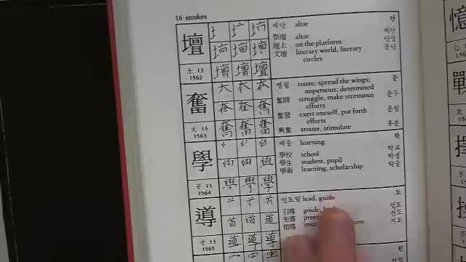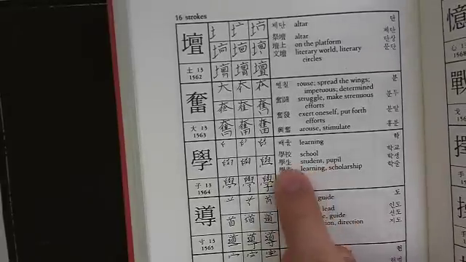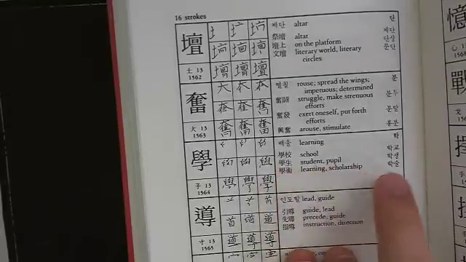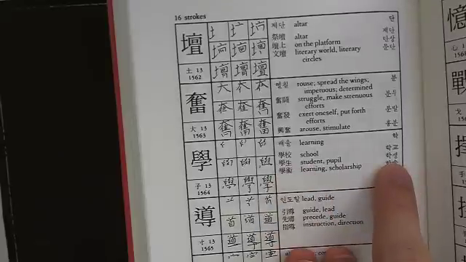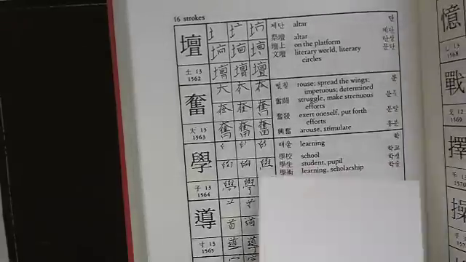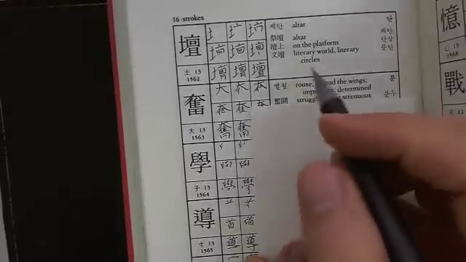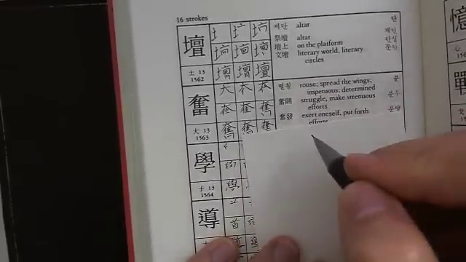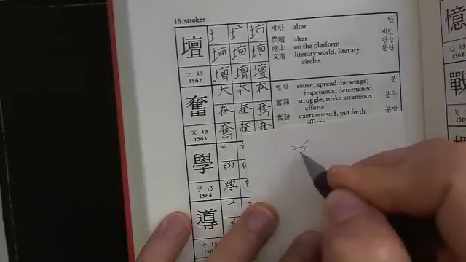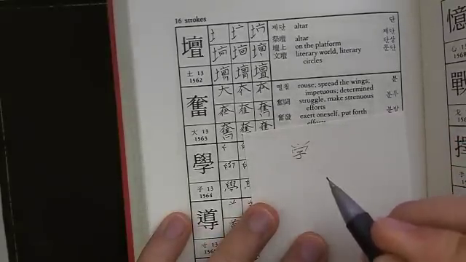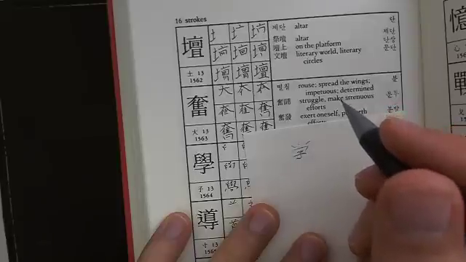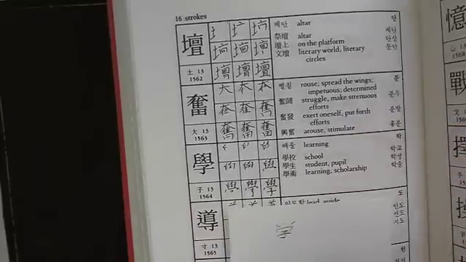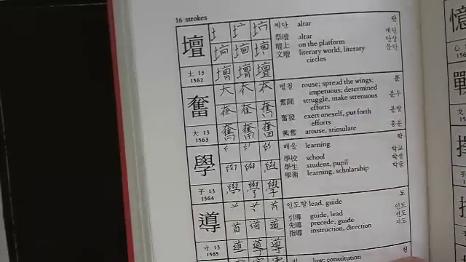So for example, this is student, pupil. In Korean, this is hakuseng. In Japanese, this would be gakusei. And like the other one, this is a much more simple character in Japanese. It's just like this, gaku. So this is this book, and that's pretty much all I wanted to show.